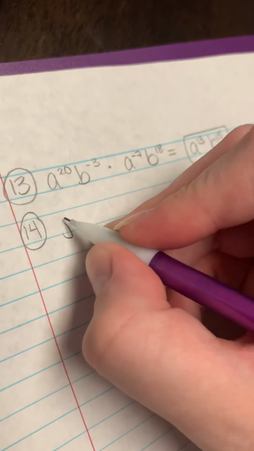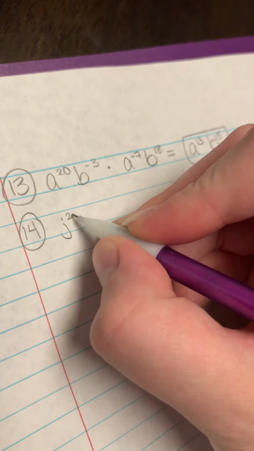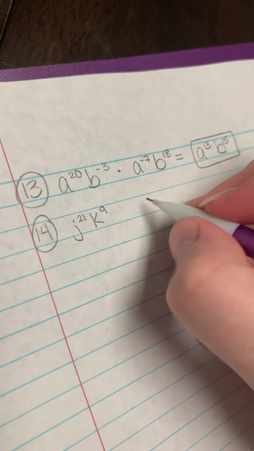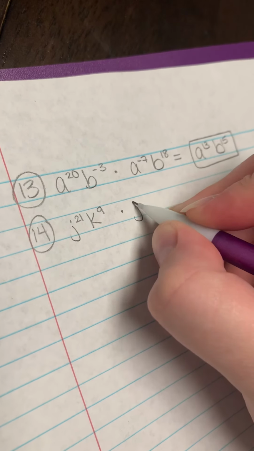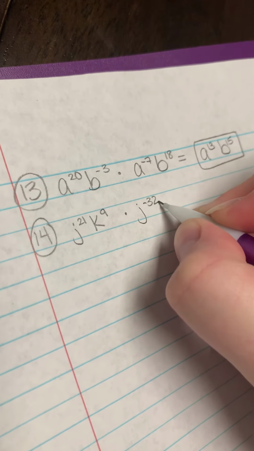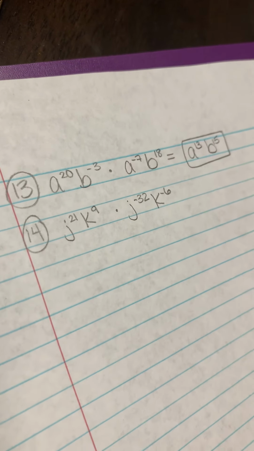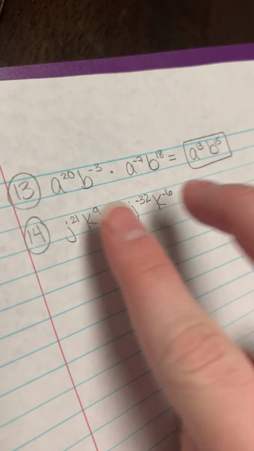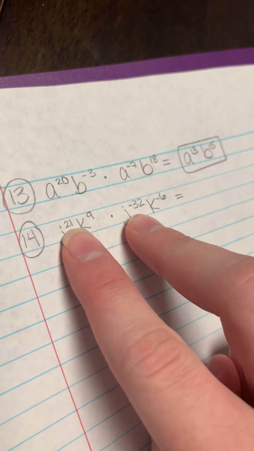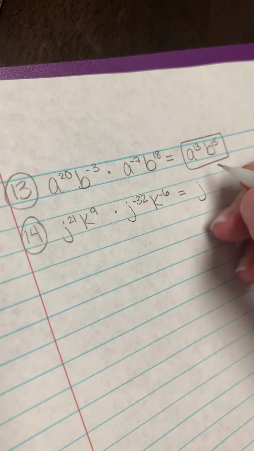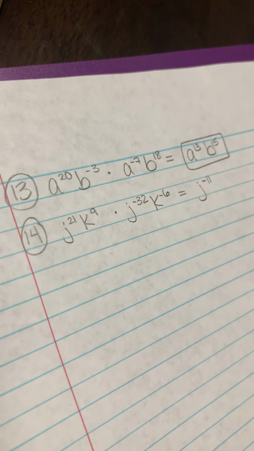14. J to the 21st, k to the 9th, times j to the negative 32nd, k to the negative 6th. And when we combine 21 and negative 32, that gives me j to the negative 11th.